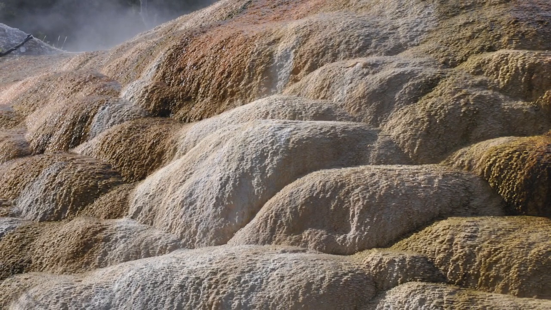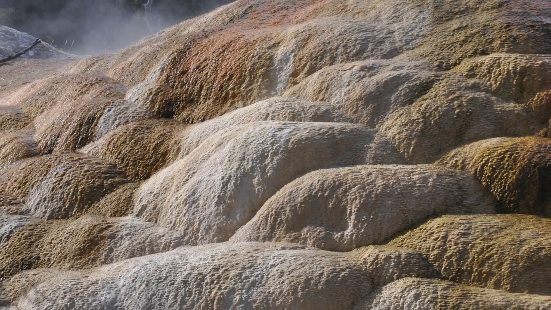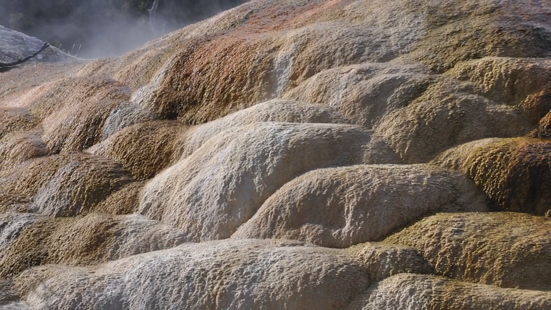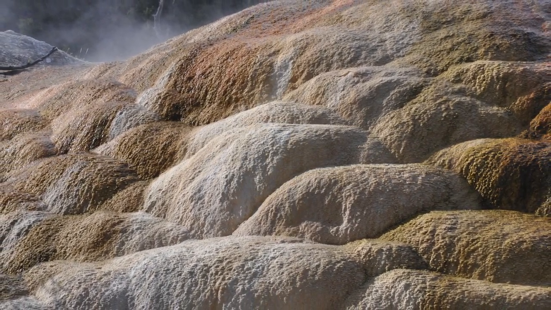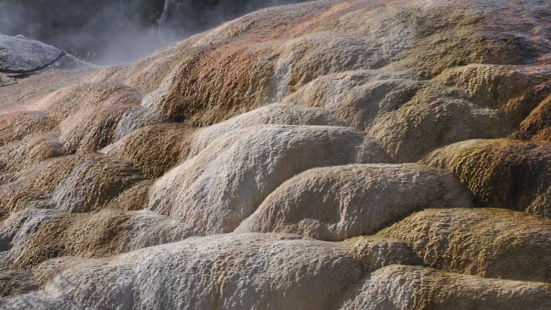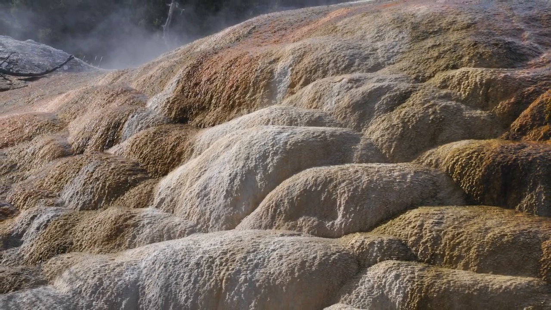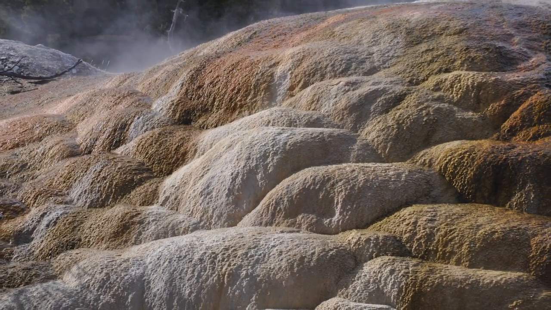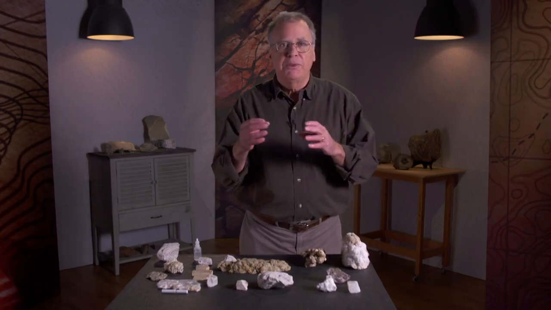In addition to calcium carbonate, the waters that deposit travertine also pick up trace amounts of things like iron and manganese in the rocks in the soil. This results in the dramatic coloration of travertine deposits. Frequently, travertine is used for decorative stone purposes.